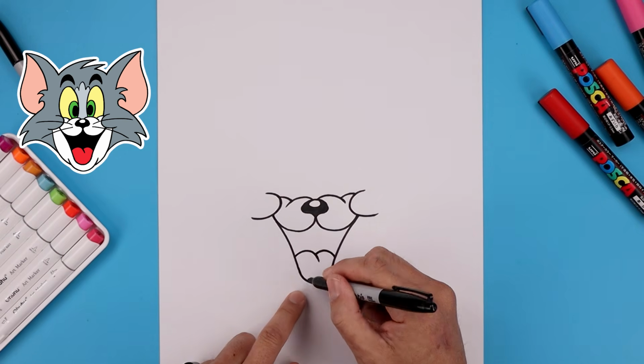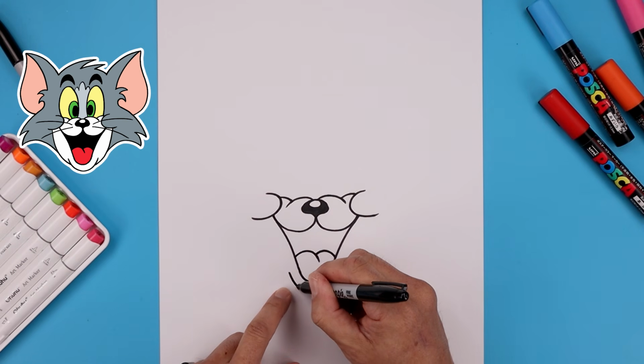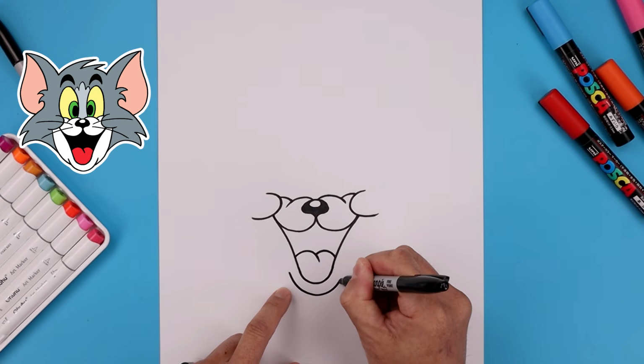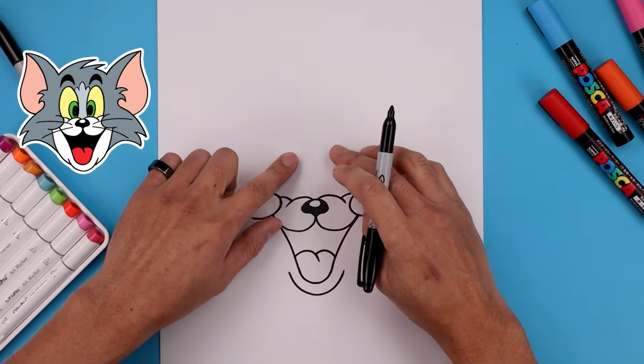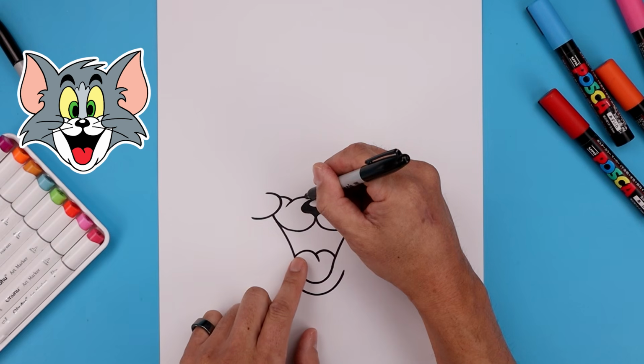Now we're going to trace the bottom edge of the mouth, starting on the left, coming down toward the lip, and back up. Now let's go back up to the top and draw on the eyes. We're going to start over on the left side, draw a large oval.